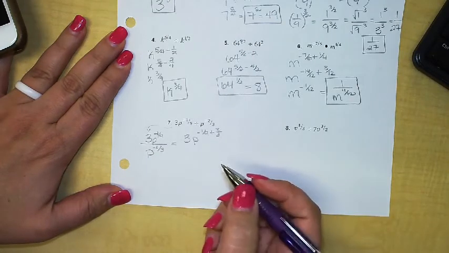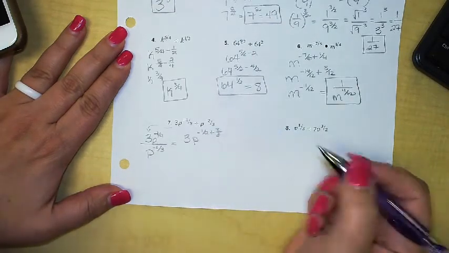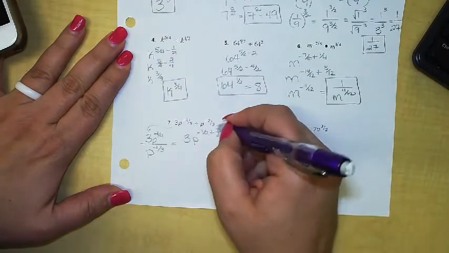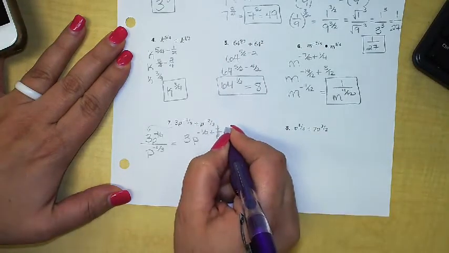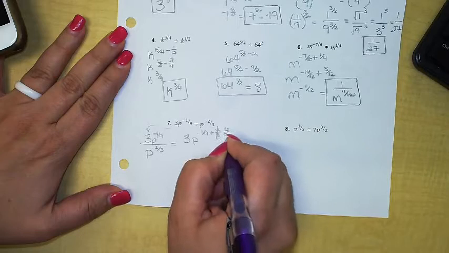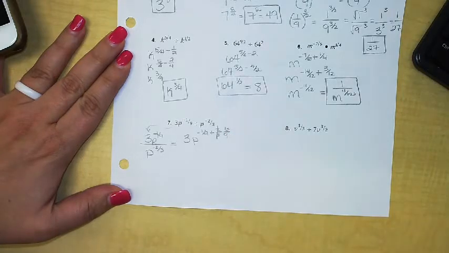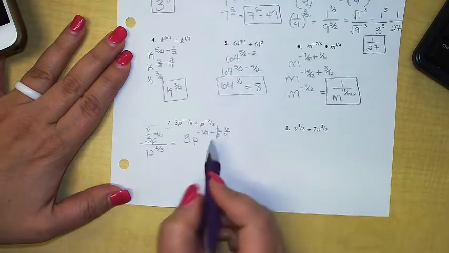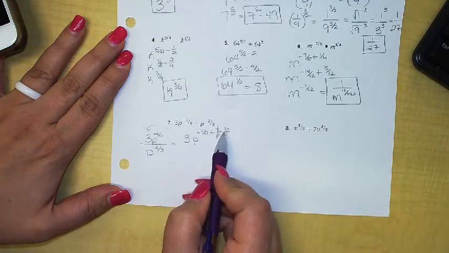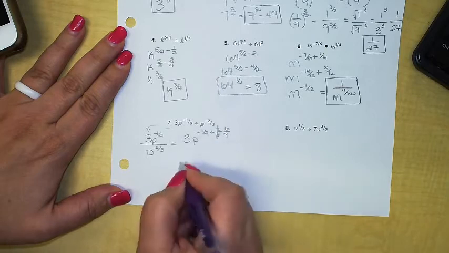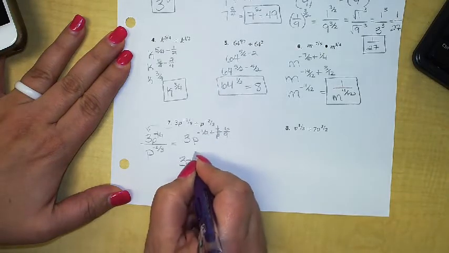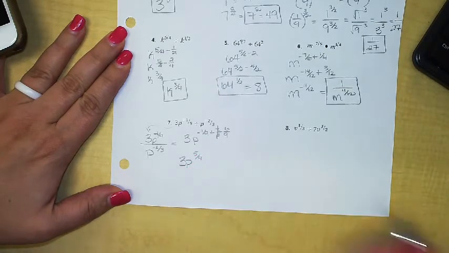And then I want to realize, oh, but wait, we don't have a common denominator here. I need a common denominator of 9, so maybe I'll rewrite this multiplied by 3 and rewrite that 2/3 as 6/9. Now I have a common denominator, and I can combine that negative 1 and that positive 6, and that leaves me with p to the 5/9.